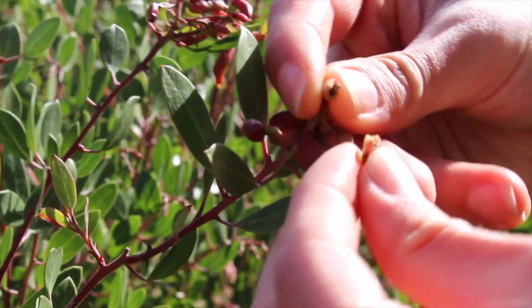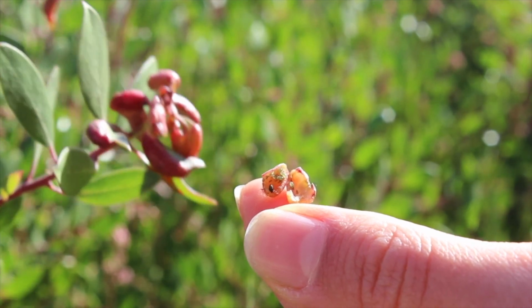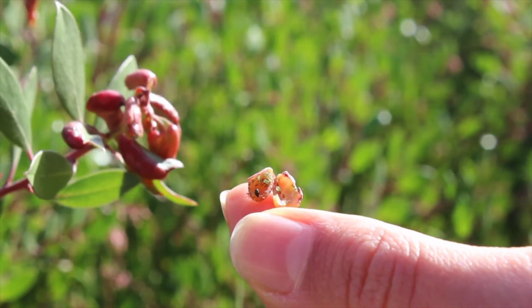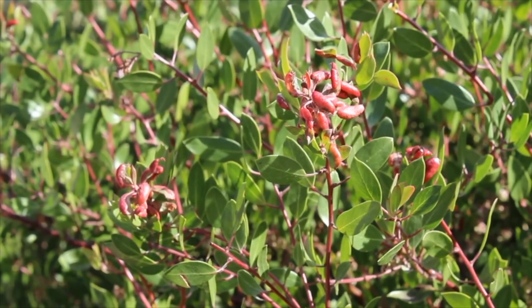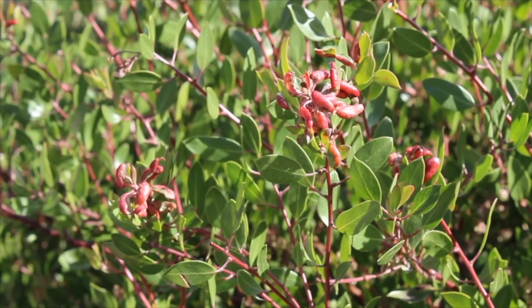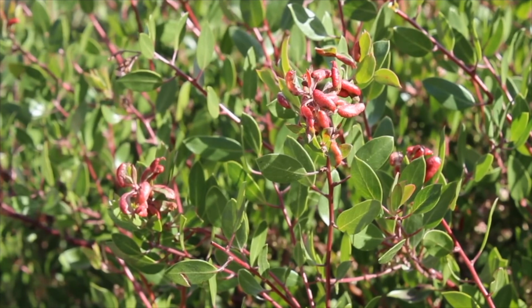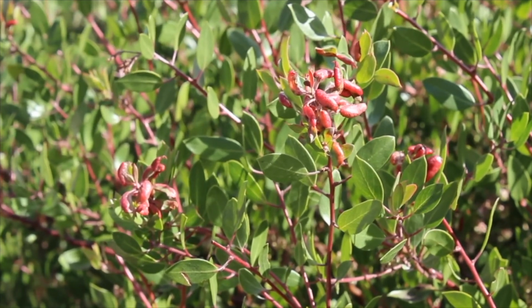If we were to cut open this gall right here, we would see the aphids inside. This is a great example of just how tiny habitats can be. Next time you go outside, see if you can find a gall or any tiny habitat.